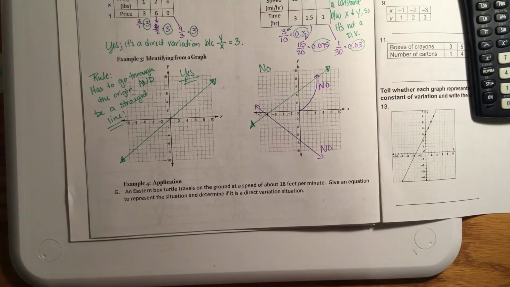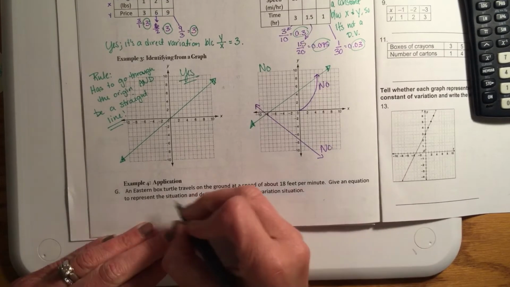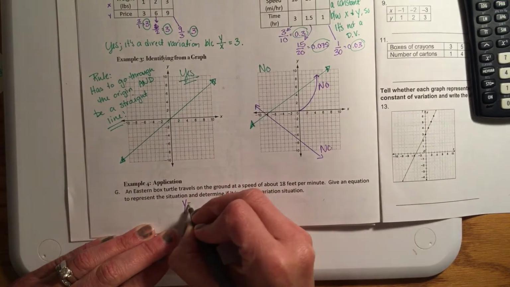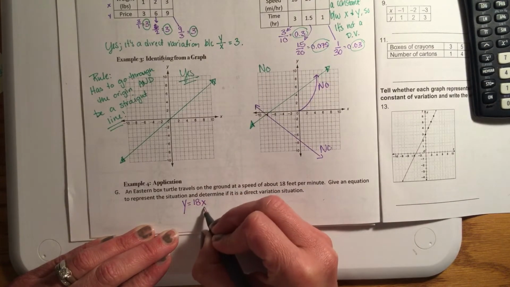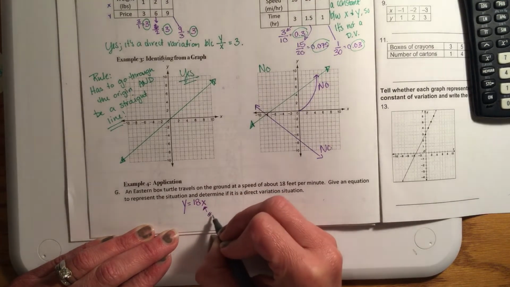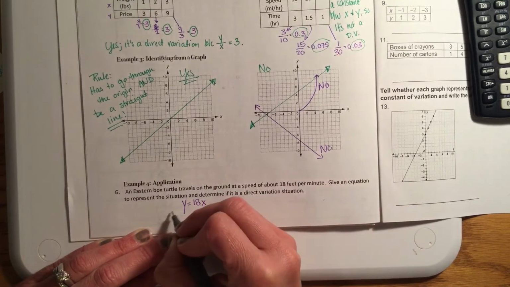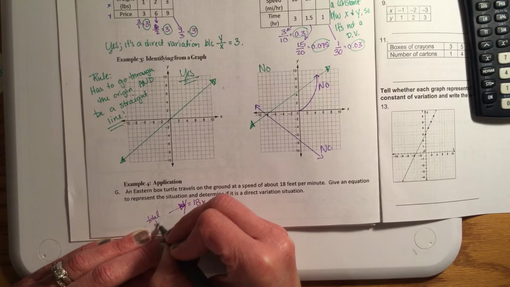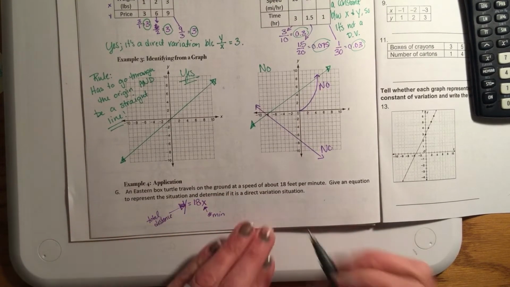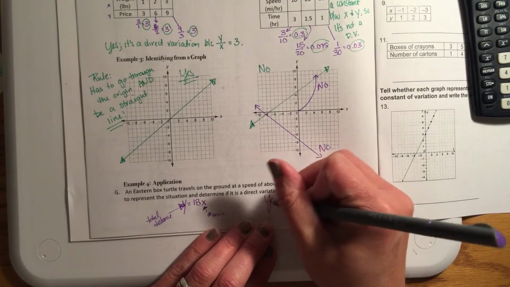Okay, so if you guys were writing a little equation, I would probably write something like this. y equals 18x. x being the number of minutes that he is traveling, and then y being the total distance. So if you can express it like this, is it a direct variation? Yes.